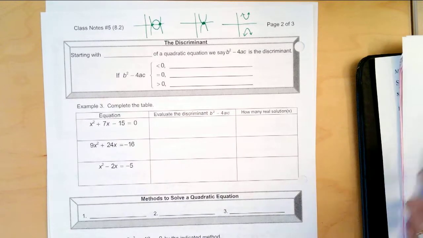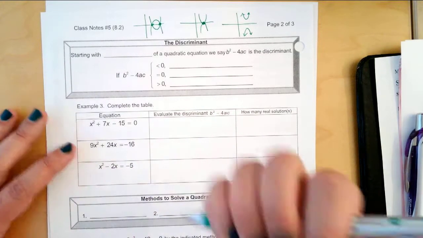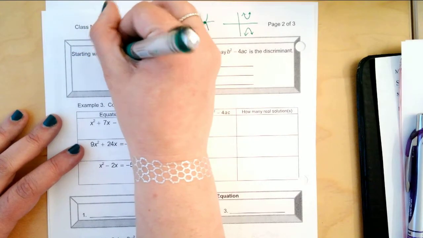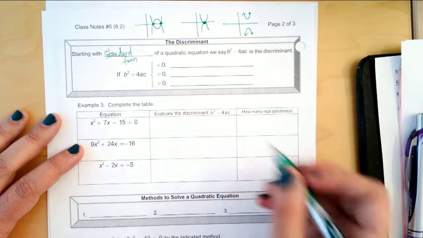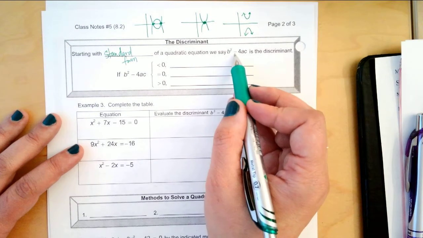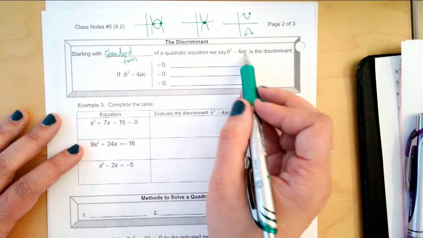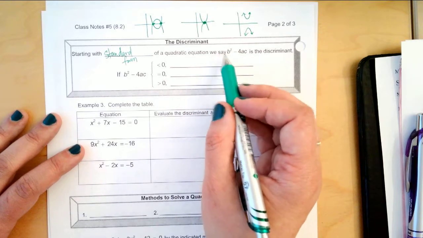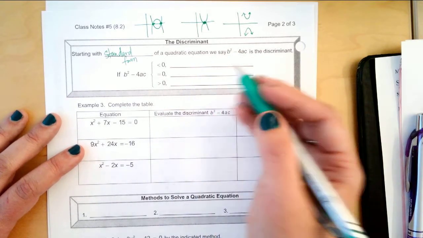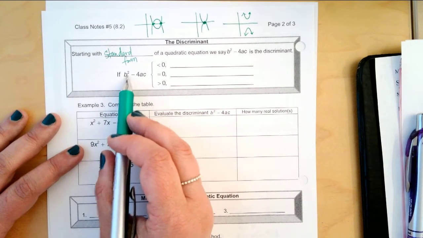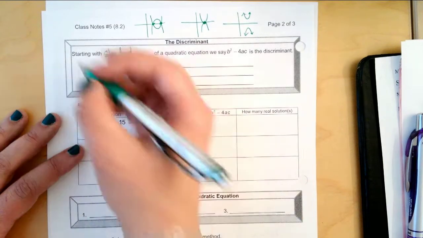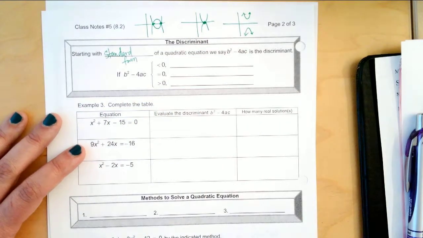Okay, so starting with standard form of a quadratic, we say that b squared minus 4ac is the discriminant. Now, this was the part underneath the radical, right? So you basically have three different scenarios. If the discriminant, which is b squared minus 4ac, is a positive number, what kind of numbers are positive? They're greater than 0, right?